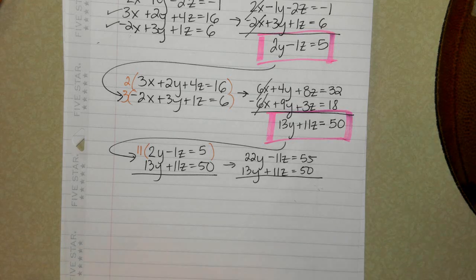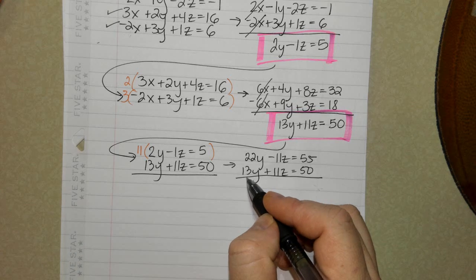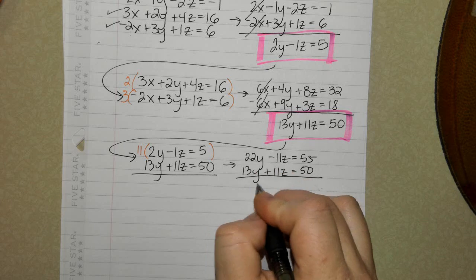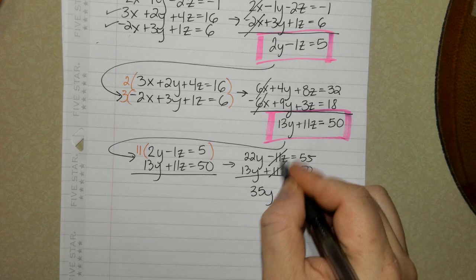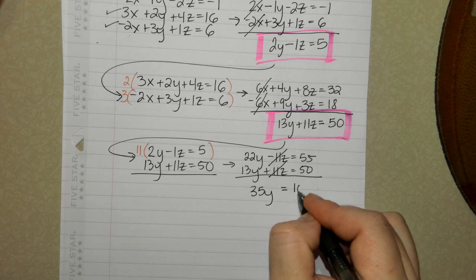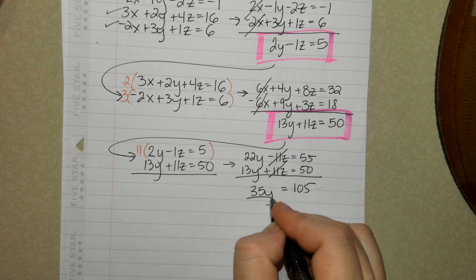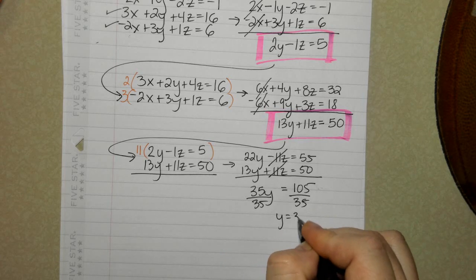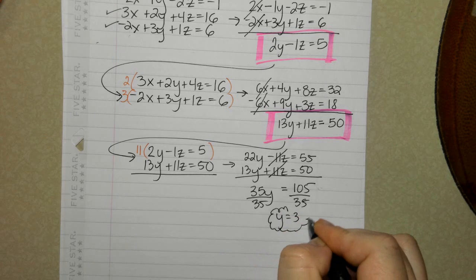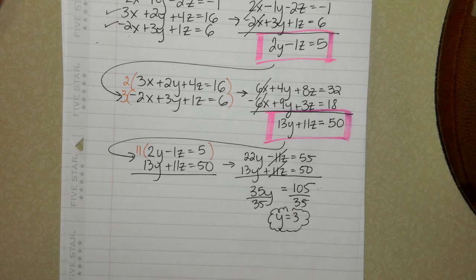Okay, combine. 22y plus 13y is 35y, combined to give you 0z, equals 105. I'm going to continue to solve for the variable y, and y equals 3. We're 85% done with this problem, and we've done all the hard work.